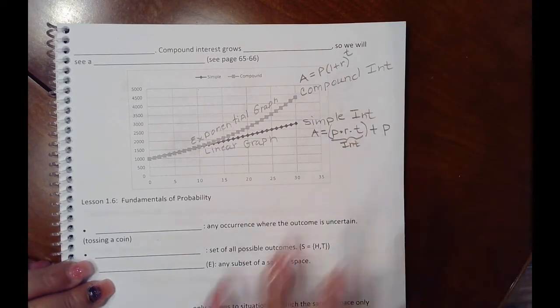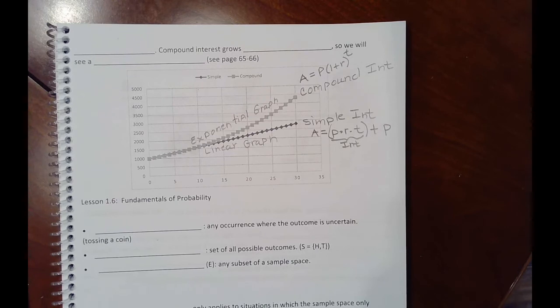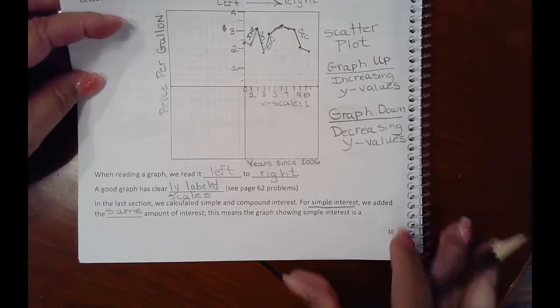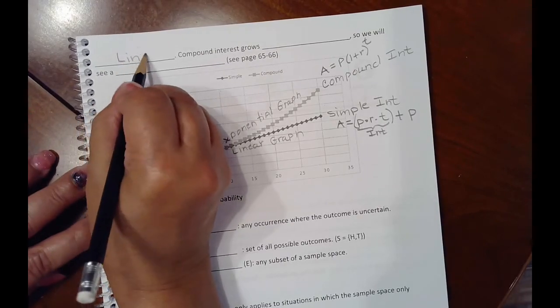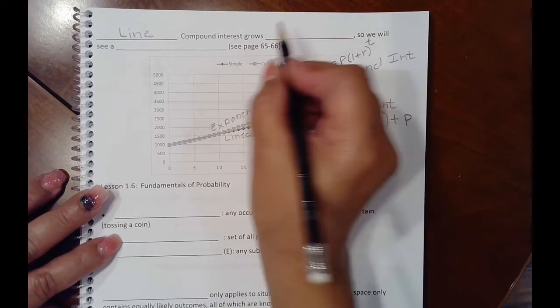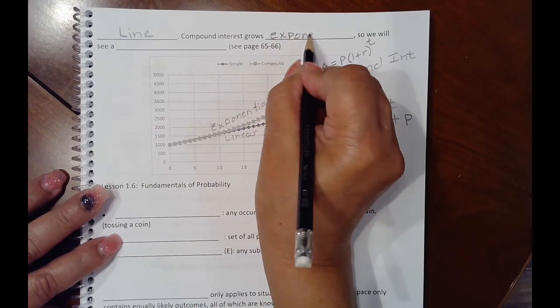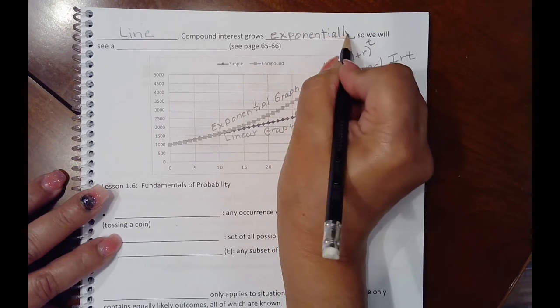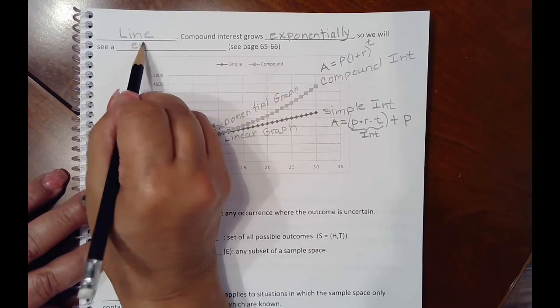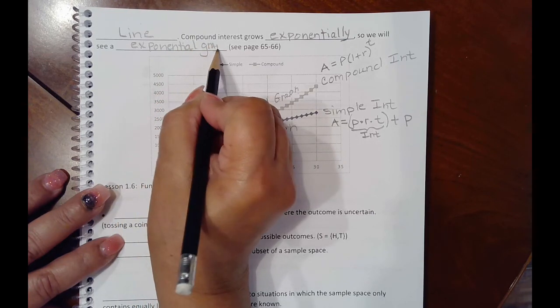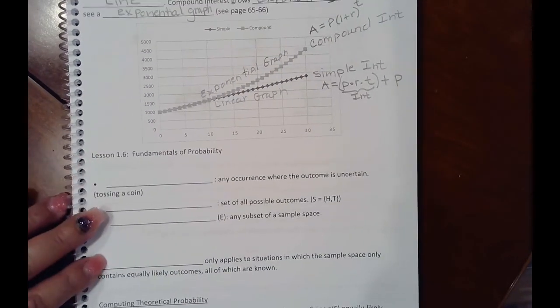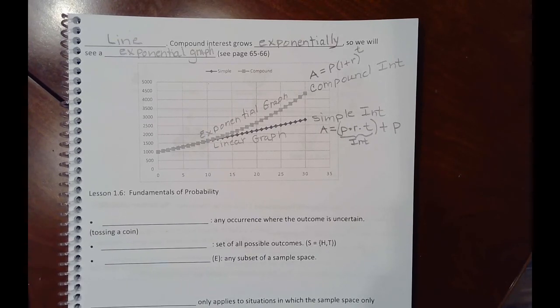So we just worked on the calculations in the previous section, and now I'm just describing some features for the graph. So the graph of, just filling this in because it continues on the next page. Graph showing simple interest is a line, just a straight line, where compound interest grows exponentially. So we will see an exponential graph, and that's what I just explained verbally. Okay, and that is just a little bit about graphing for section 1.5. That concludes the lecture for that section.